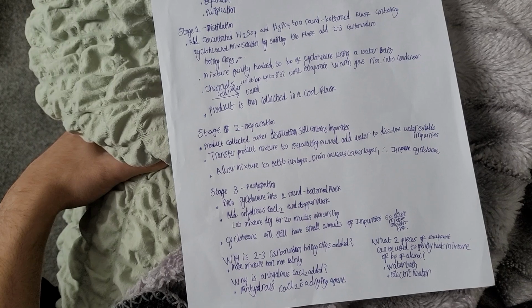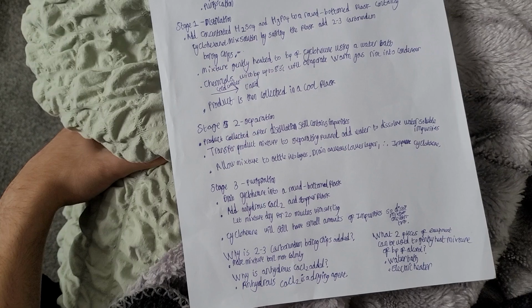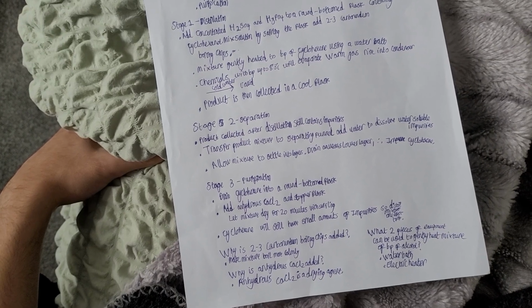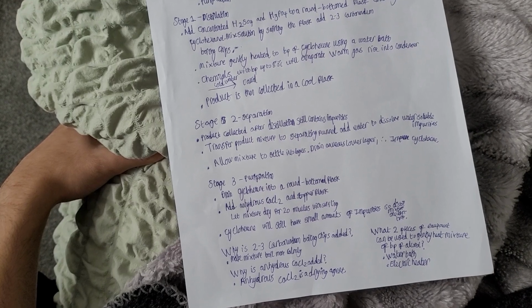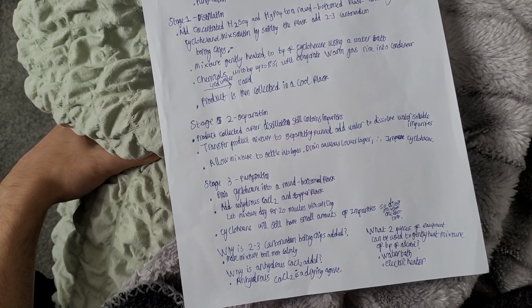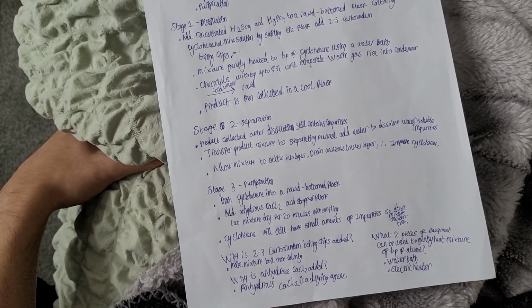Why are 2 to 3 carborundum boiling chips added? To make the mixture boil more calmly. Why is anhydrous calcium chloride added? Anhydrous CaCl2 is a drying agent, therefore it's added. What 2 pieces of equipment can be used to gently heat a mixture to the boiling point of the alcohol? Water bath or an electric heater.